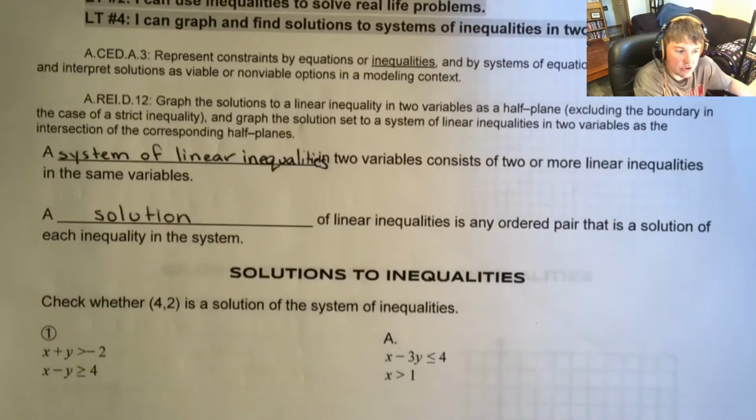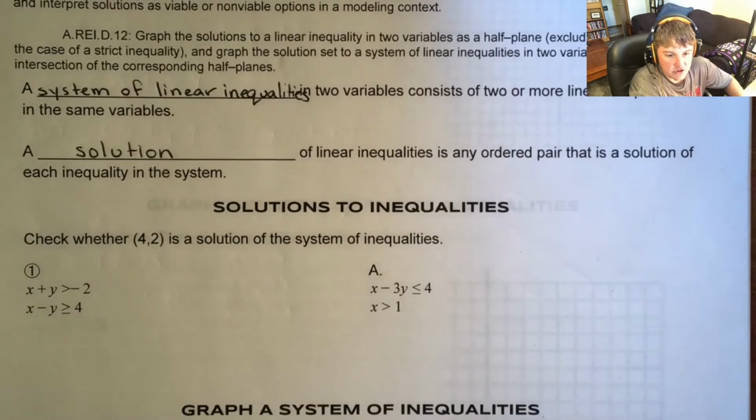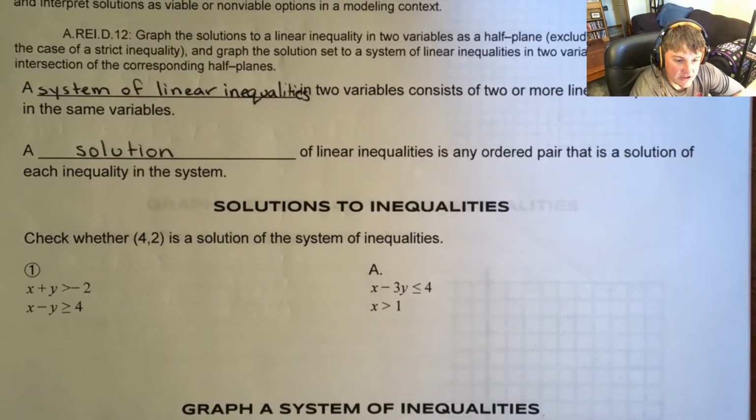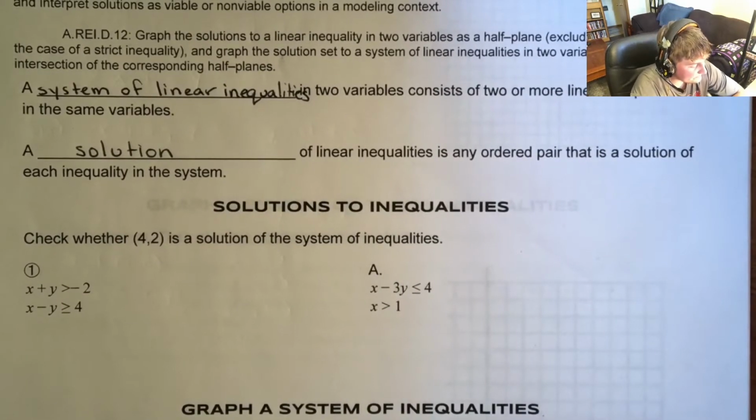Okay, we have like two terms or definitions here. The first is knowing that a system of linear inequalities in two variables consists of two or more linear inequalities in the same variables. So if your first equation has variables x and y, your second equation should have variables x and y. And that a solution of the linear inequalities is any ordered pair that is a solution of each. So if I have an ordered pair 7, 8, it needs to be a solution to the first inequality as well as the second inequality.